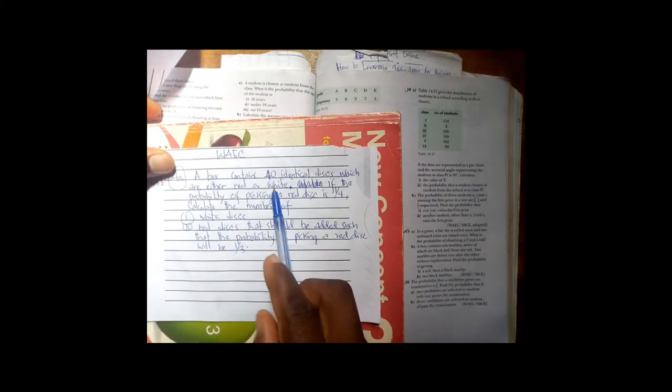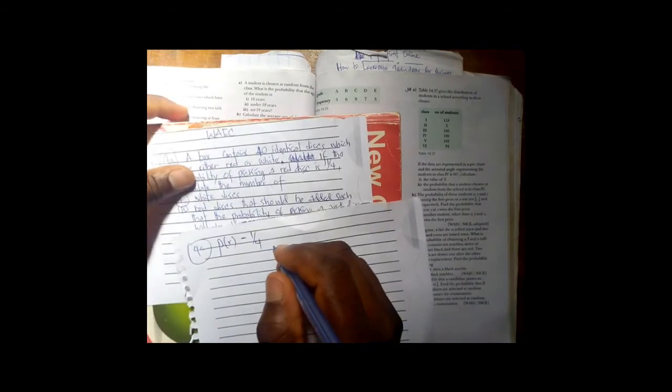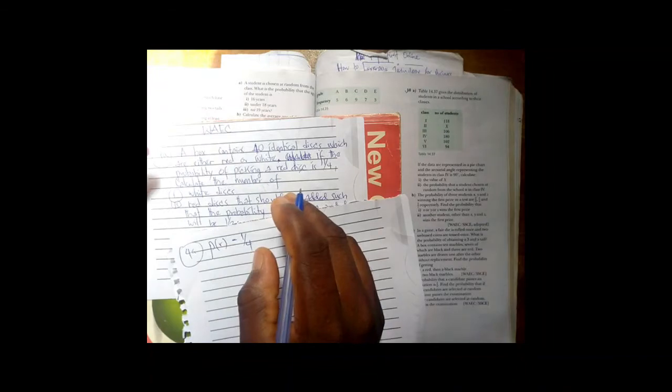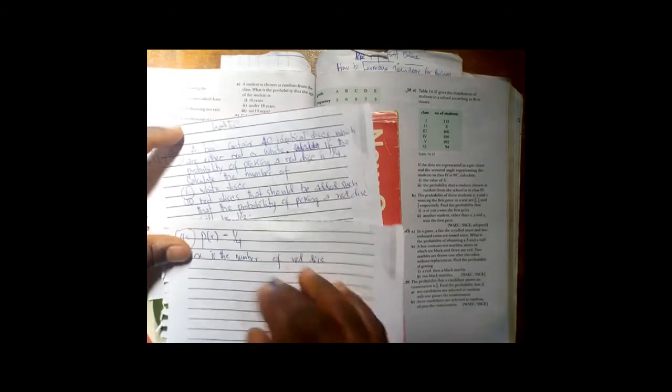So a box contains 40 identical discs which are either red or white. The probability of picking a red disc is 1/4. They say calculate the number of white discs. So let's say X is the number of red discs.